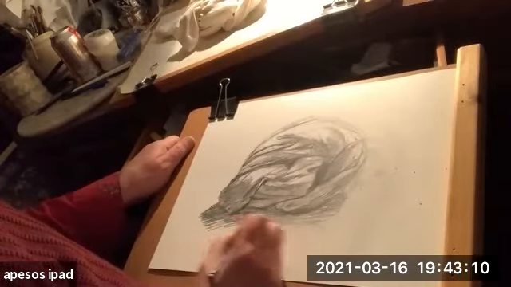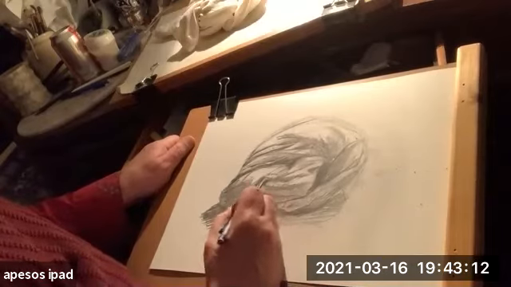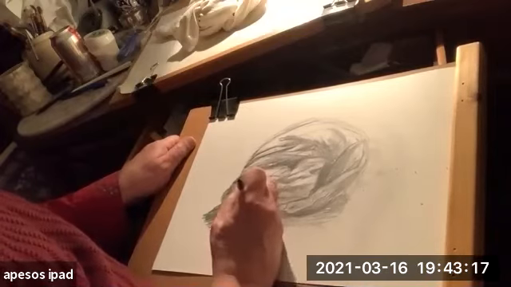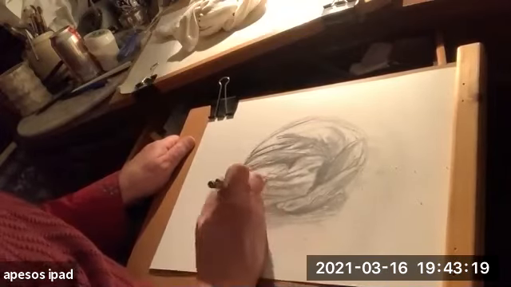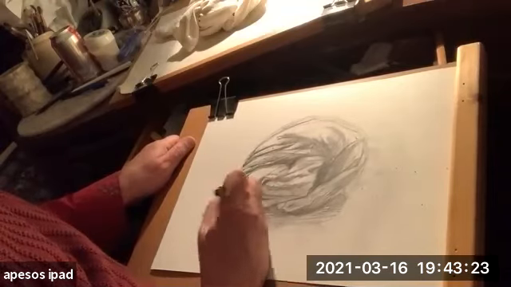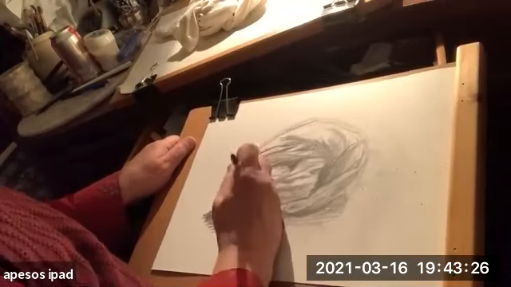You might even want to do more than one drawing like this, because you'll be surprised how much better your second attempt will be after you do it the first time, even without any feedback from me. Doing it twice, the second one will definitely be better.